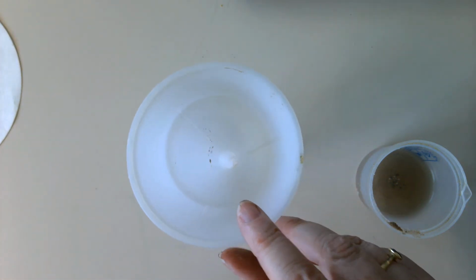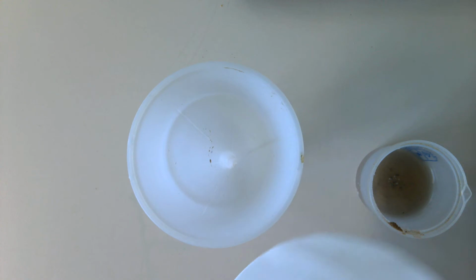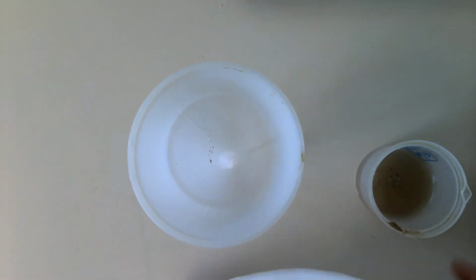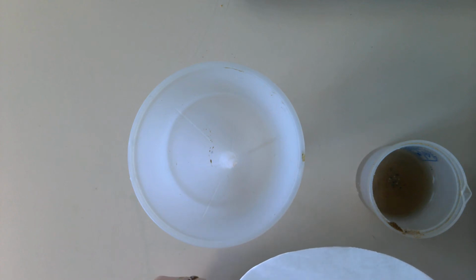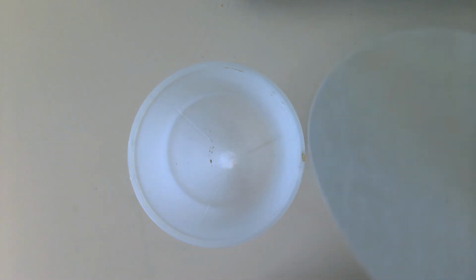I'm going to put the funnel inside the cup, and then I need some filter paper. Now if you want to do something like this at home, instead of sand you could use a bit of soil. Just remember to wash your hands after handling soil. And instead of filter paper you could use kitchen towel.